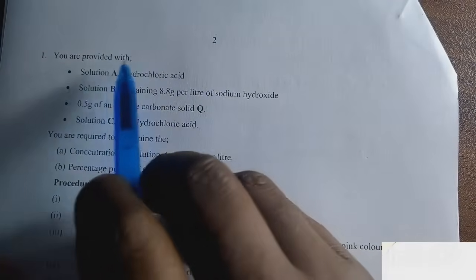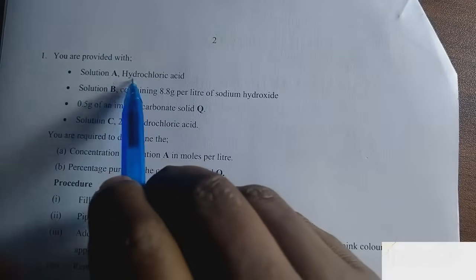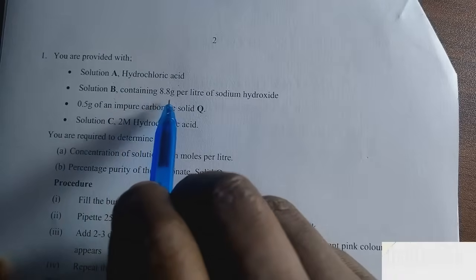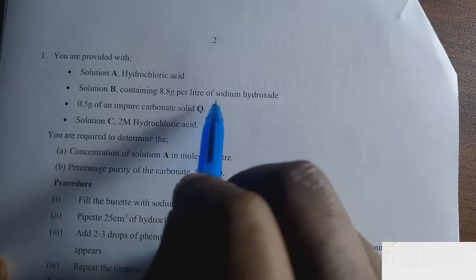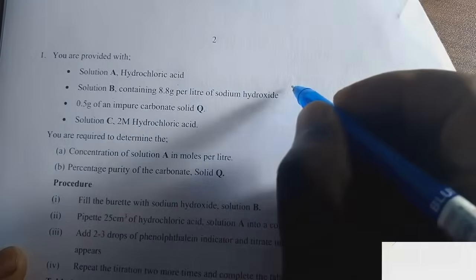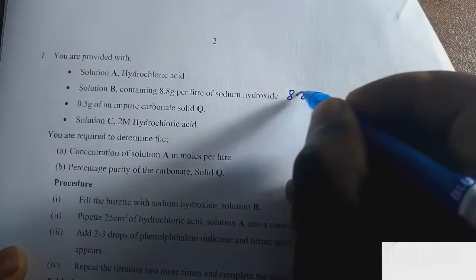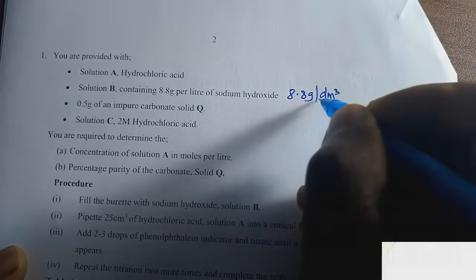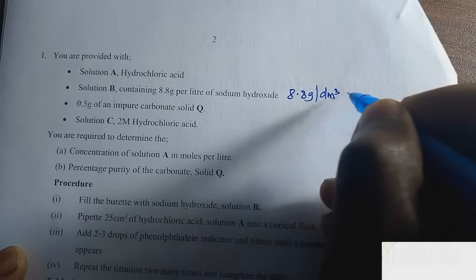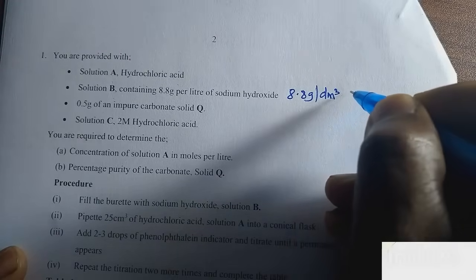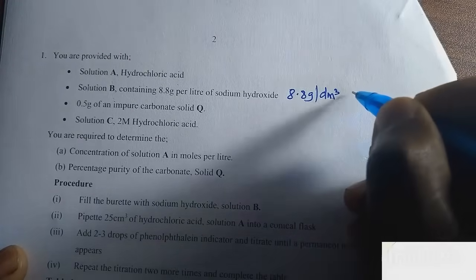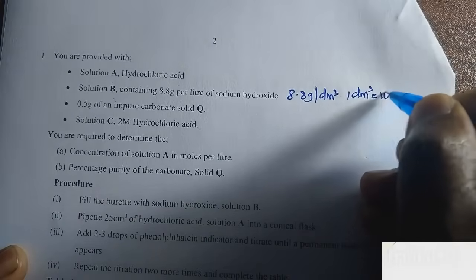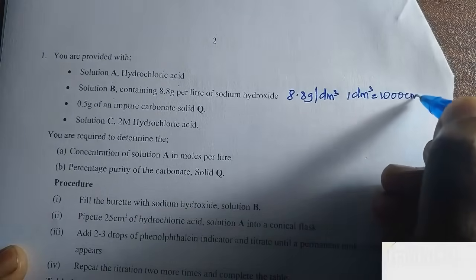You are provided with solution A, hydrochloric acid, and solution B containing 8.8 grams per liter of sodium hydroxide. This is the same as 8.8 grams per dm cube. So 1 dm cube is the same as 1 liter, and 1 dm cube is equal to 1000 centimeters cube.